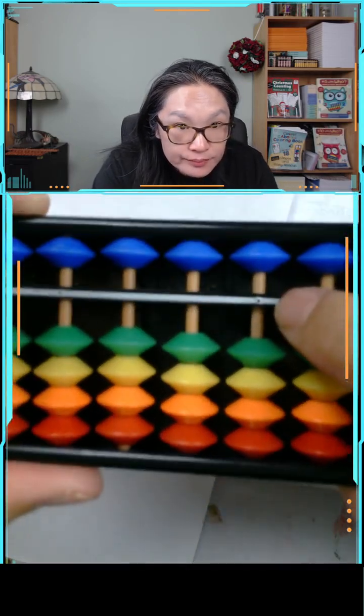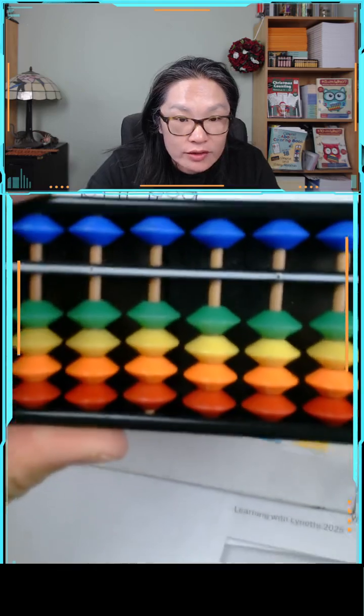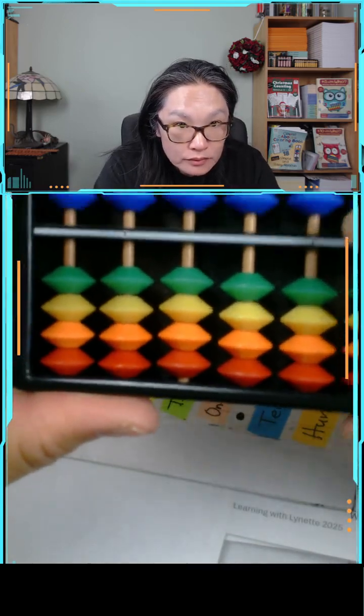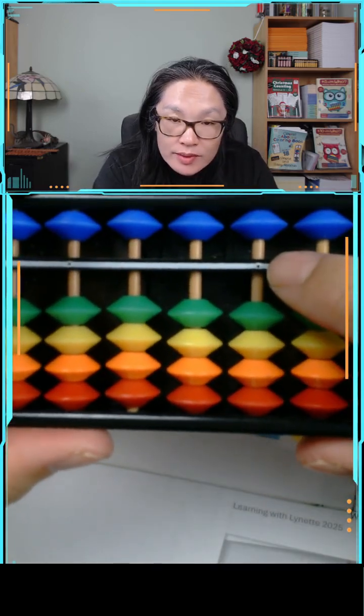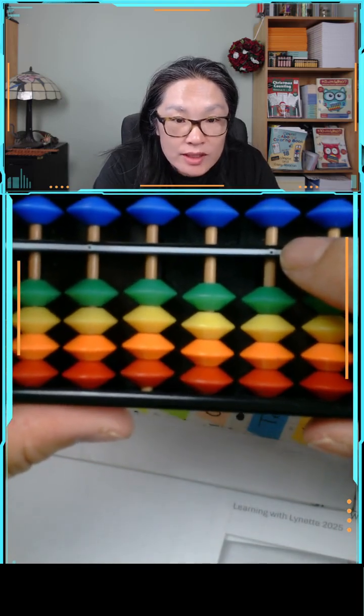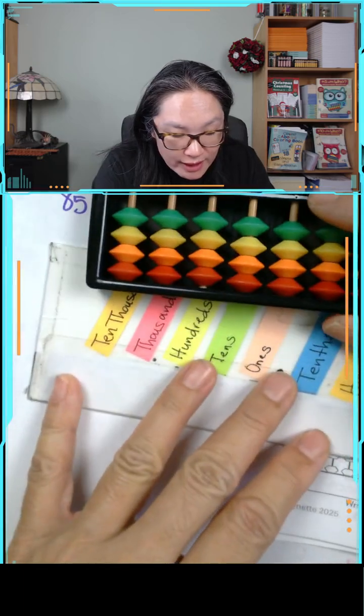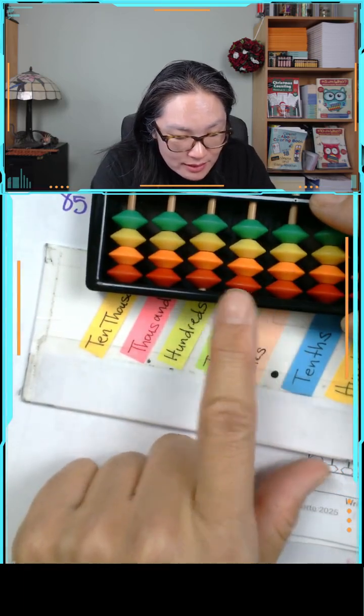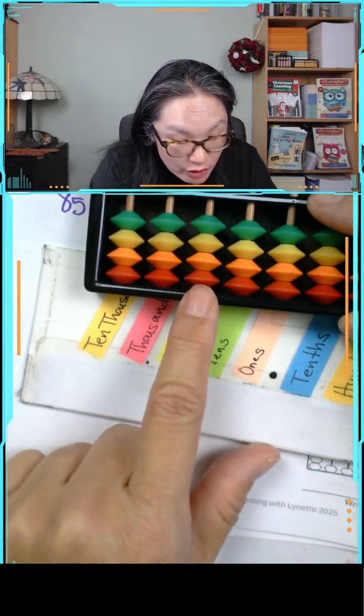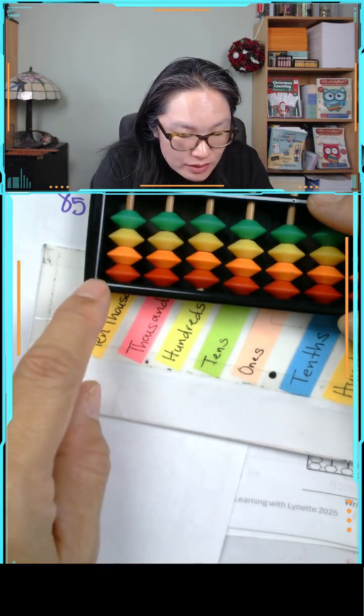There's a dot here. Oh, you can't see that. There's a dot here. Thank you so much, Valentino. There's a dot here. This dot tells me this is the label. This label tells me it's the ones place. So when we're looking at it, this is the ones, the tens, hundreds, thousands, and then 10,000s.